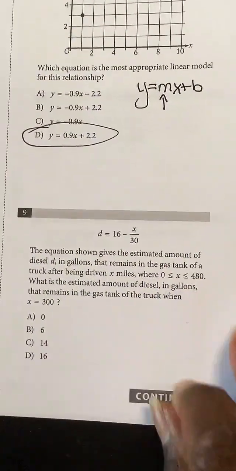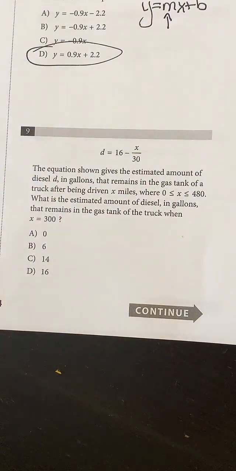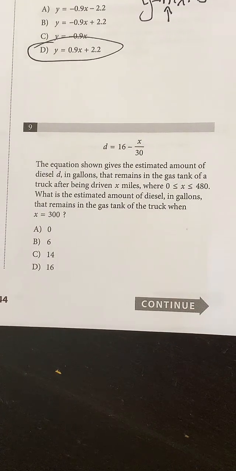Okay, little teaching moment. All right, so the equation shown gives the estimated amount of diesel, D, in gallons that remains in the gas tank of a truck after being driven X miles, where X is between 0 and 480. What is the estimated amount of diesel in gallons that remains in the gas tank of the truck when X is 300? Is it A, B, C, or D?